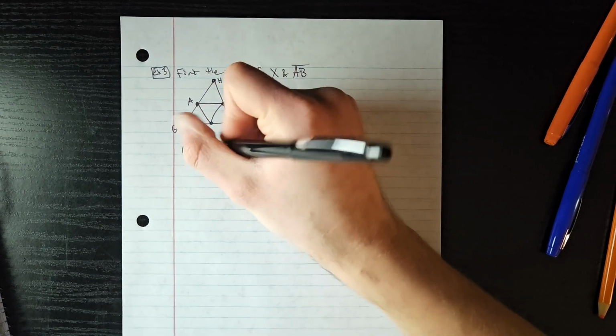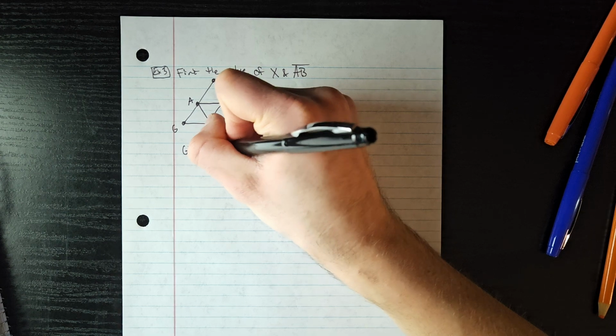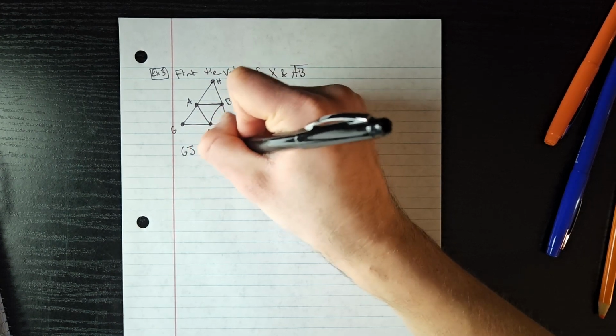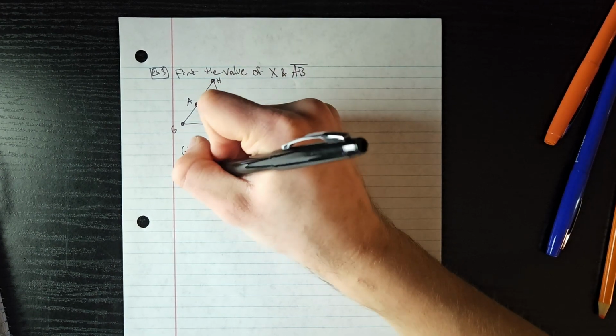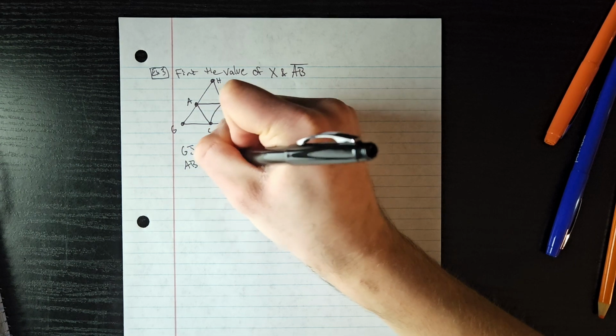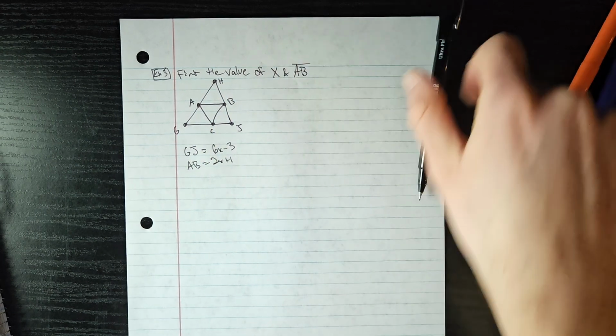Just a little bit. JG, I'm giving myself 6x minus 3, and I'm giving myself AB, which is 2x plus 1. Okay.